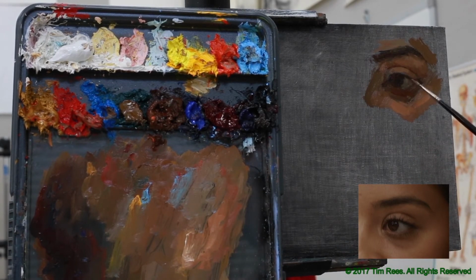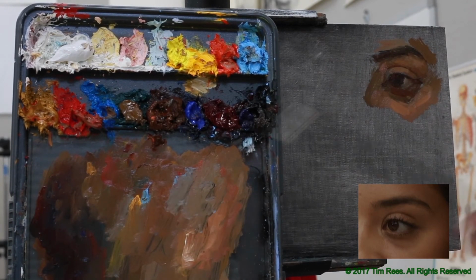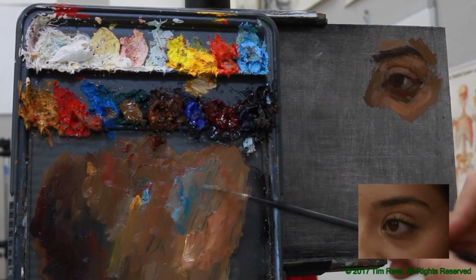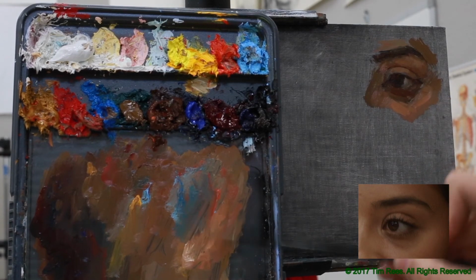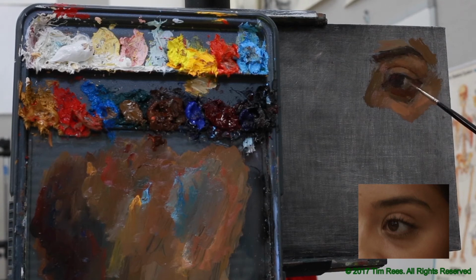So remember, even though I'm utilizing this palette for this painting, it's not a requirement. You can definitely use a limited palette. You should probably start with some monochrome, and then from there build into more colorful paintings.